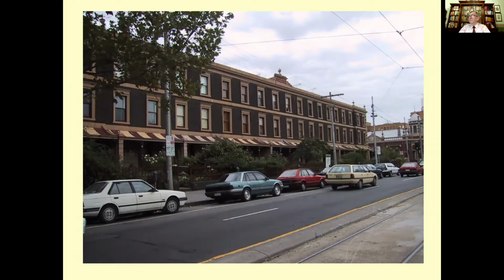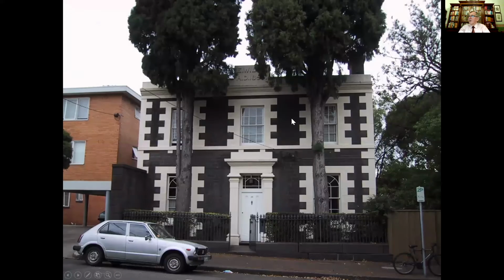In Melbourne, we have Royal Terrace in Carlton, opposite the Royal Exhibition Building. Once again, very simple architecture and in fine condition. There's also a couple of houses in Carlton nearby, which fit into this period. In fact, you can see the date on that, I think, is 1854.